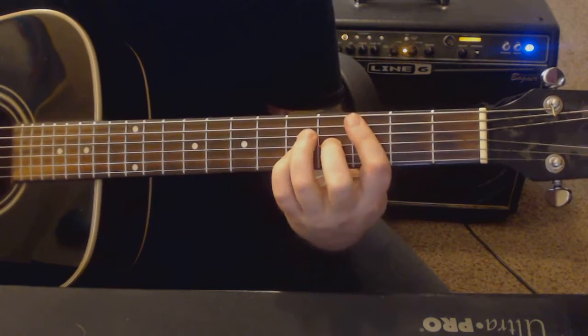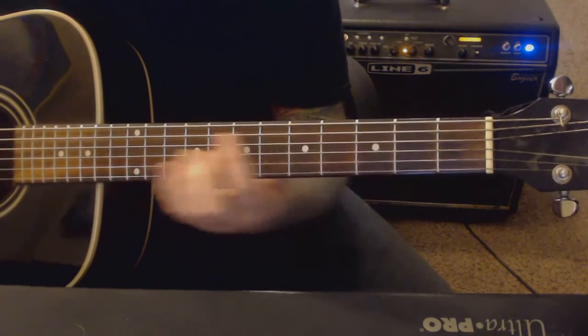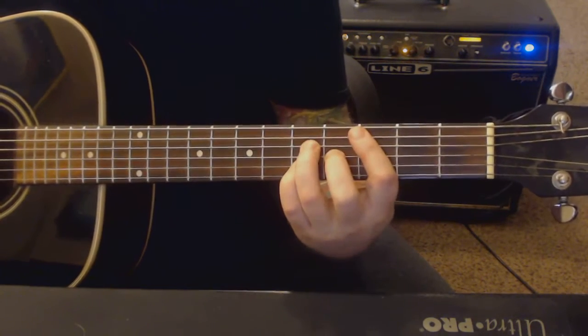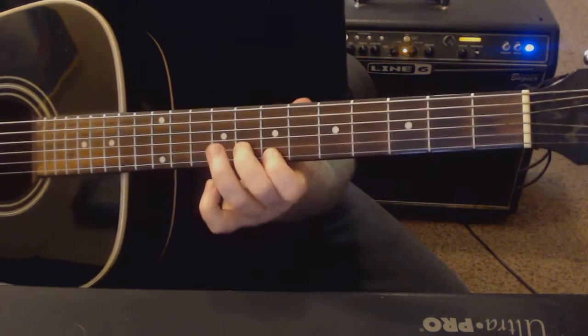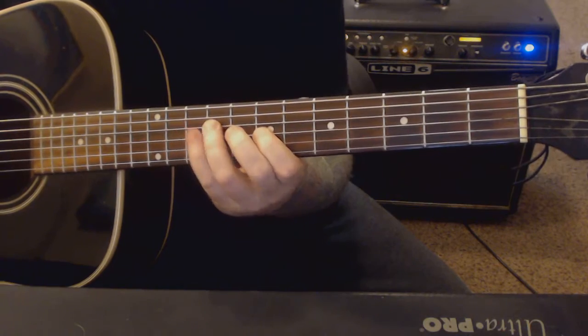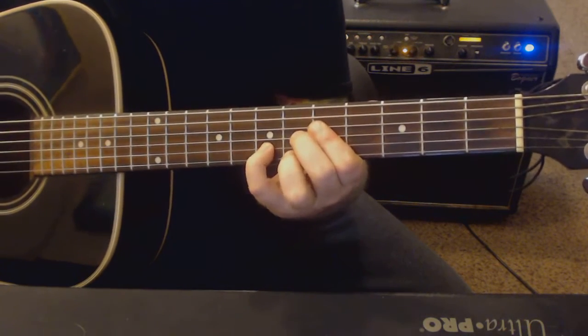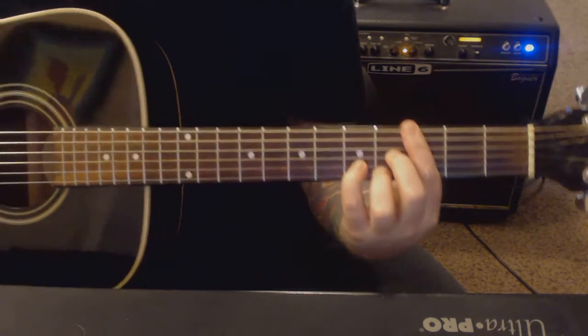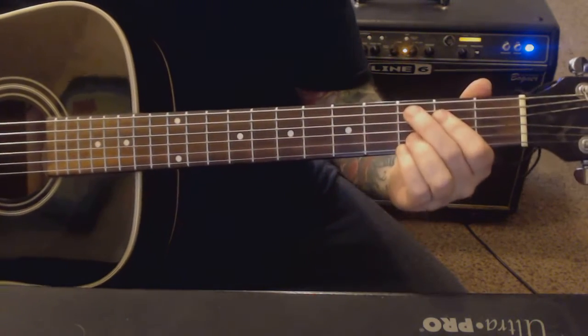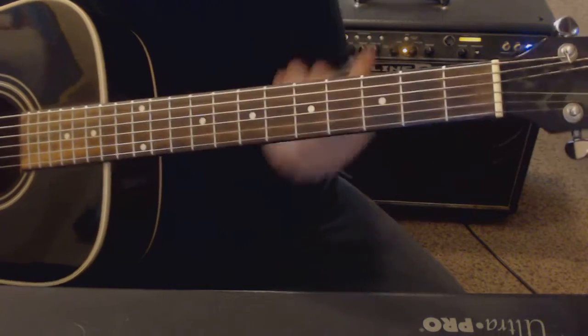I was messing around with a 1-6-2-5, and I took this and I went to E, to A, to D, to G, to C, and then I started messing around.